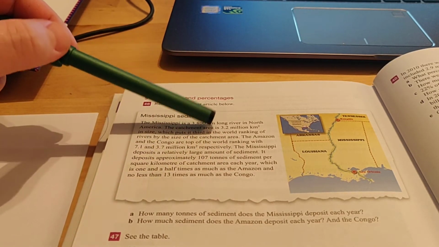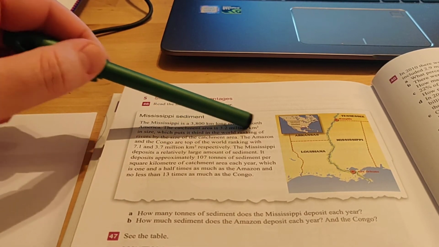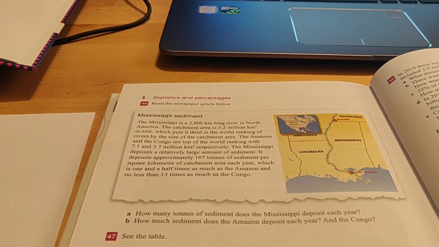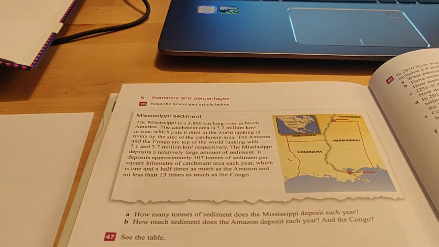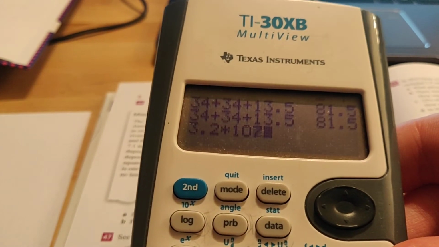Well, we know how many square kilometers that is: 3.2 million kilometers. So that's what we're going to calculate. So we're going to do 3.2, and I'm just going to remember the million. I'm not going to type in all the zeros. I'm just going to do 3.2 times 107.